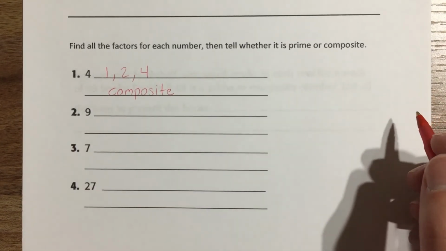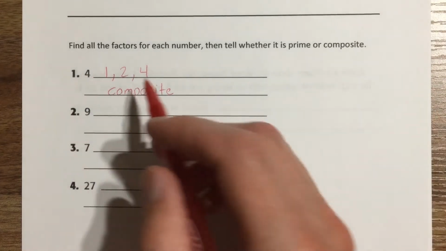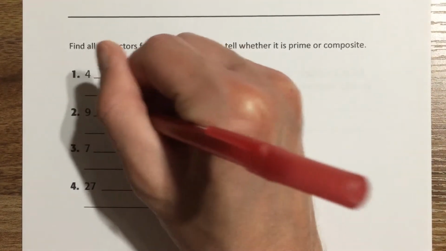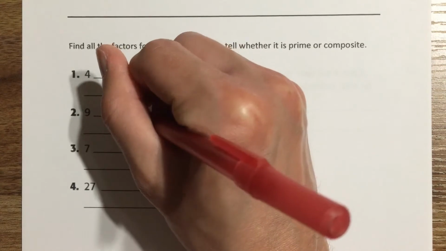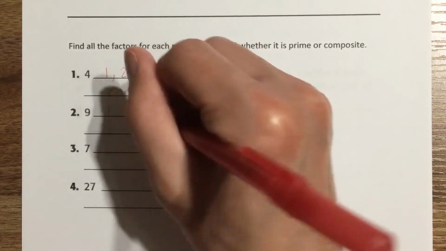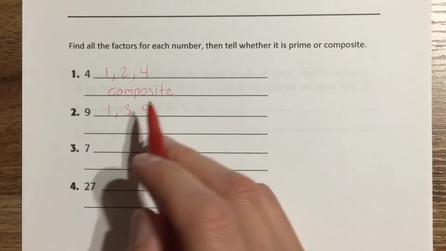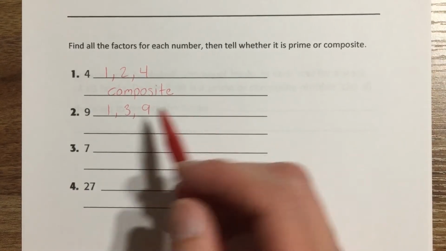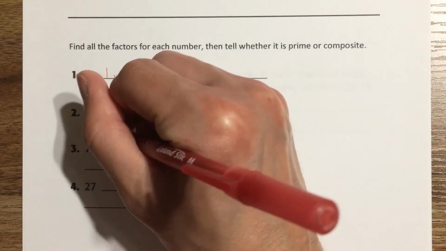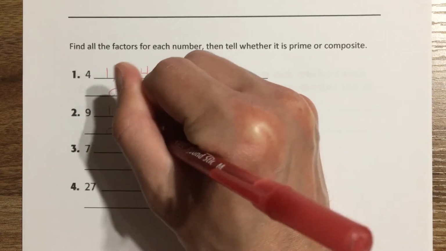Number 2, very similar to number 1. We have 1, 3 times 3 is 9, and then 9 itself, 1 times 9. Again, if it was just 1 and 9, it would be prime, but we have 3 thrown in there. So that does make it a composite number.